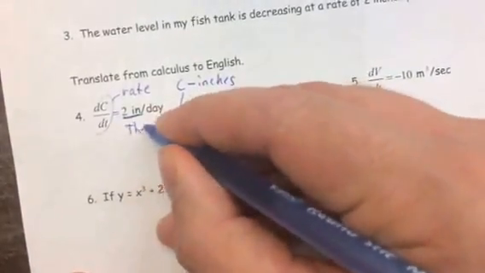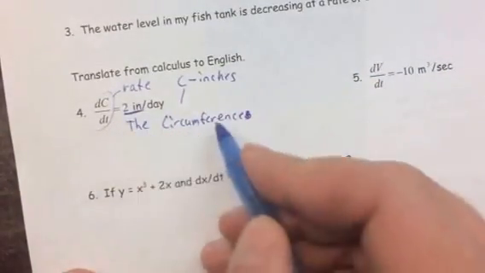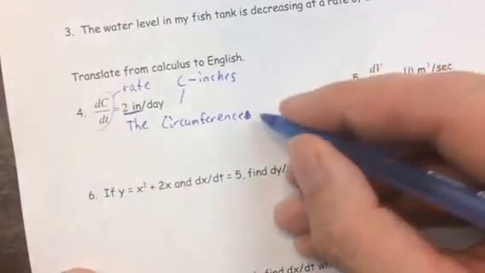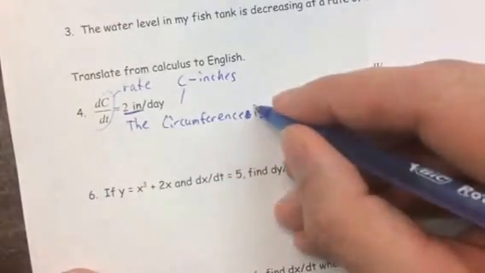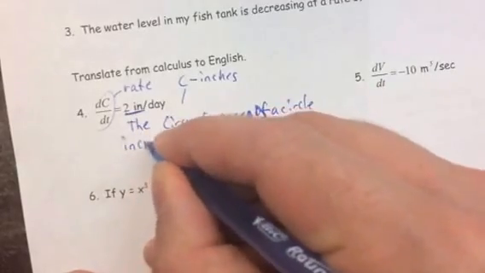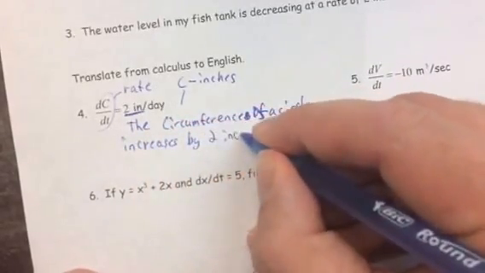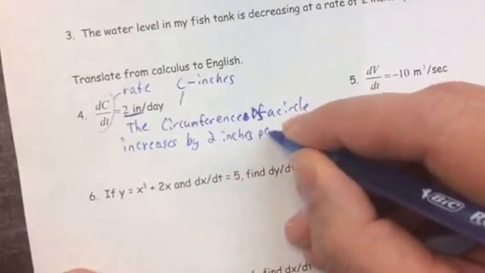So I'm going to say the circumference is changing at a rate, and the circumference must be changing by 2 inches per day. The circumference of a circle increases by 2 inches per day.